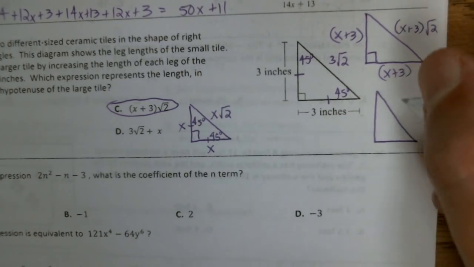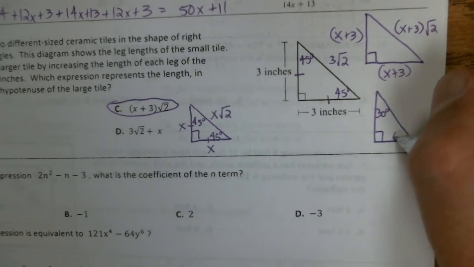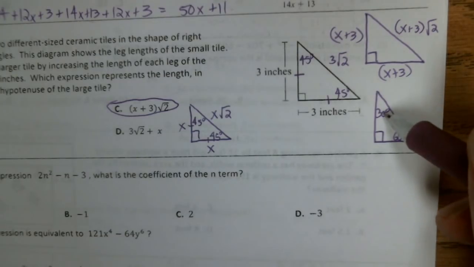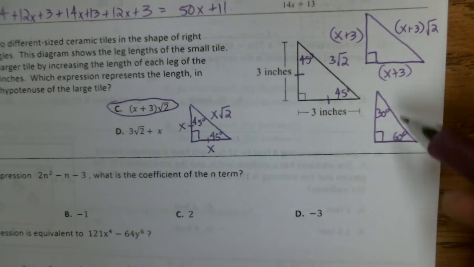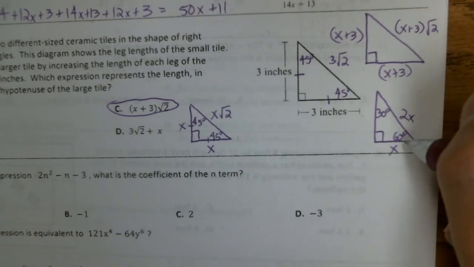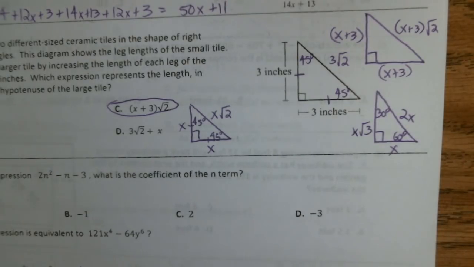I'm also going to refresh your memories on the 30, 60, 90 right triangle. This is difficult because you've got a lot of stuff to remember. The length across from the 30 is going to be your short leg, so that's going to be x. The hypotenuse is going to be 2x. And the long leg opposite the 60-degree angle is going to be x times the square root of 3, if you remember that. I know a lot of students sometimes get confused between those.